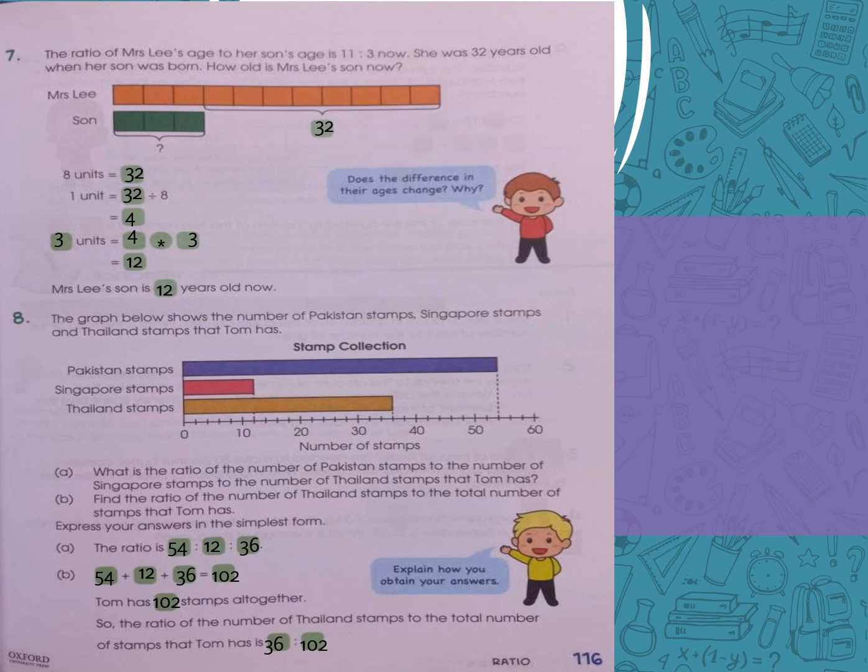Now in question 8, the graph represents the number of Pakistani stamps, Singaporean stamps and Thailand stamps that Tom has. In part A, we have to find the ratio of the number of Pakistani stamps to the number of Singaporean stamps to the number of Thailand stamps that Tom has. First of all, the Pakistani stamps are 54.